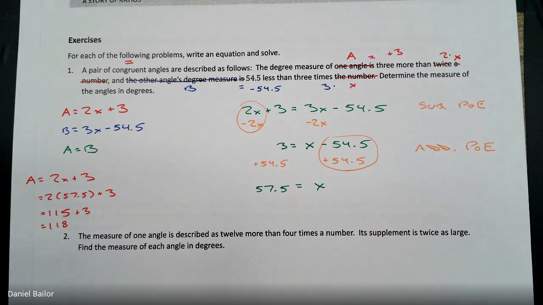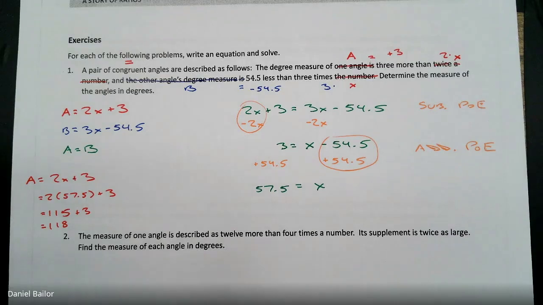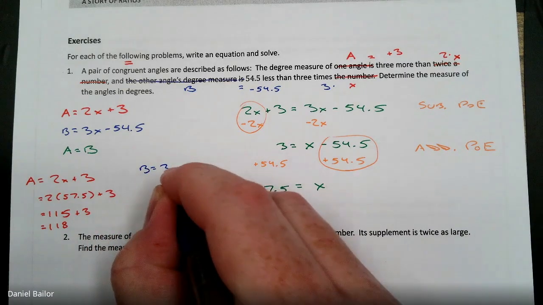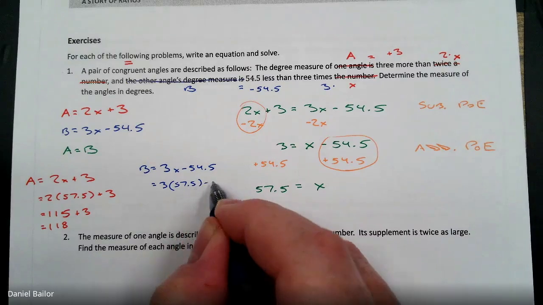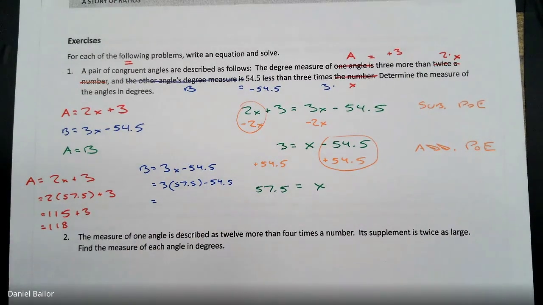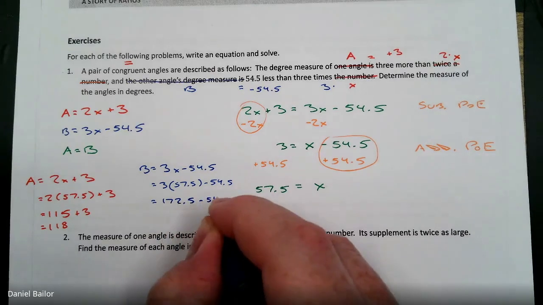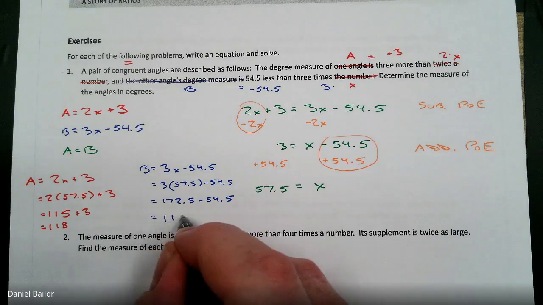Now you can actually stop here because it tells us that these angles are congruent. So if A is 118, then B is also 118. But just to be safe, just to check, we should find B also. B is 3x minus 54.5. So that's 3 times x, which is 57.5, minus 54.5. 3 times 57.5 is, I believe, 172.5. 172.5 minus 54.5 is also 118. So that checks.